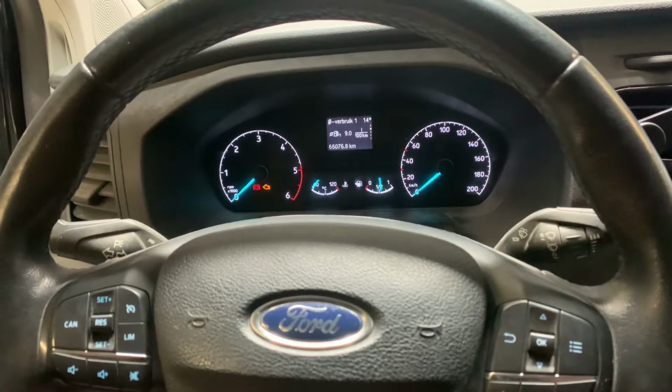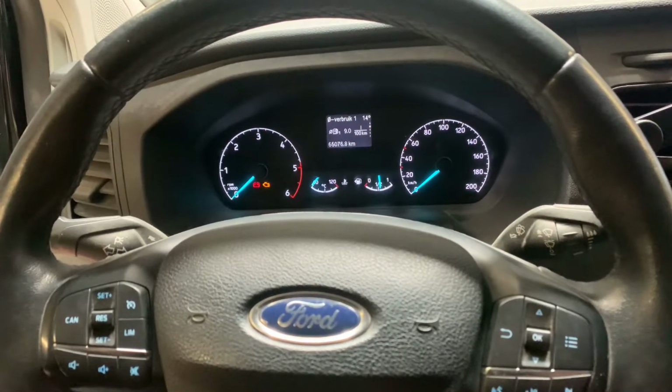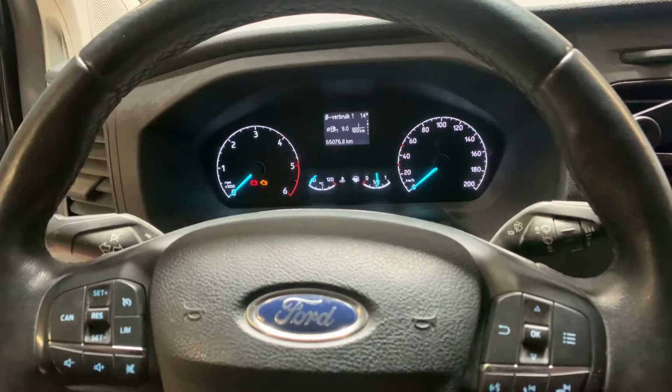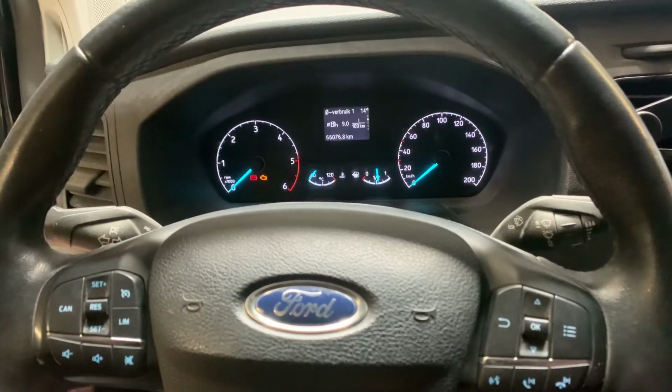Today I'm going to show you how you can service reset a Ford Transit. It's a 2018 model. We did an oil change and I'm going to show you how you can reset this car manually so you can do it for yourself.